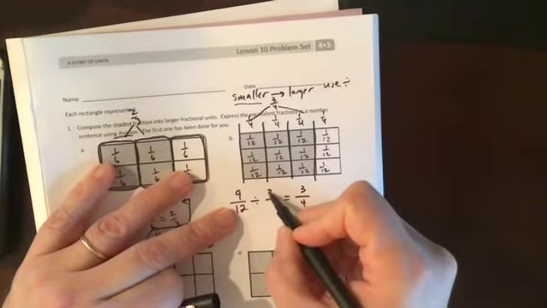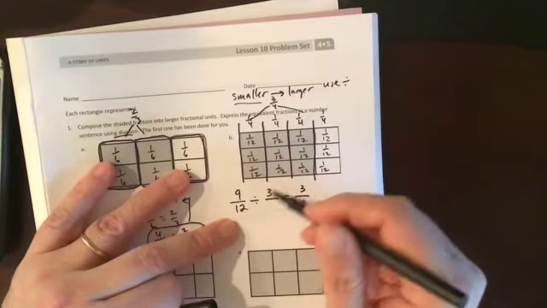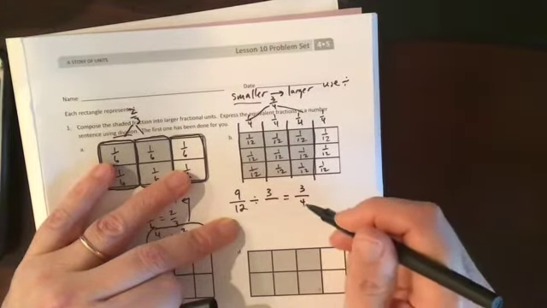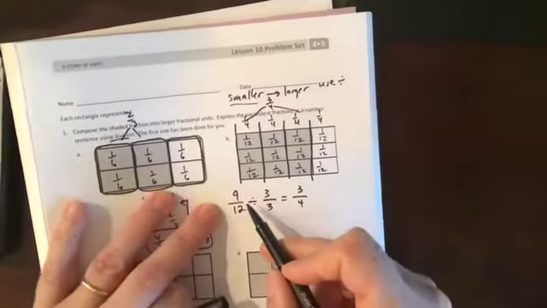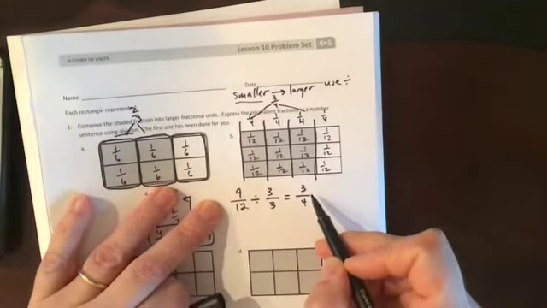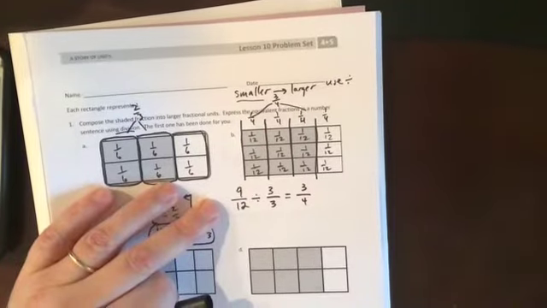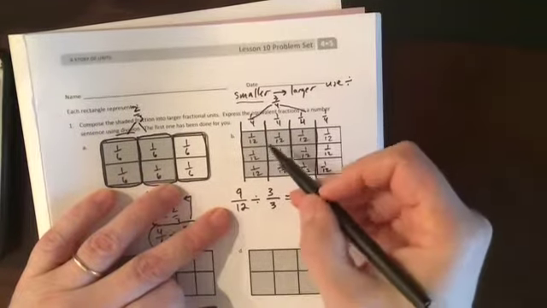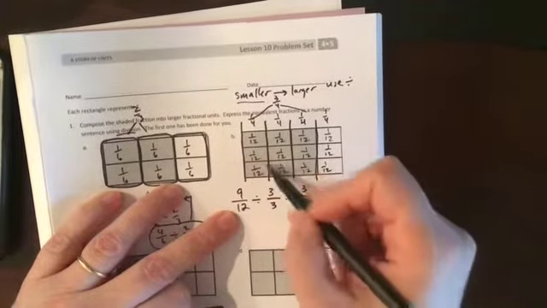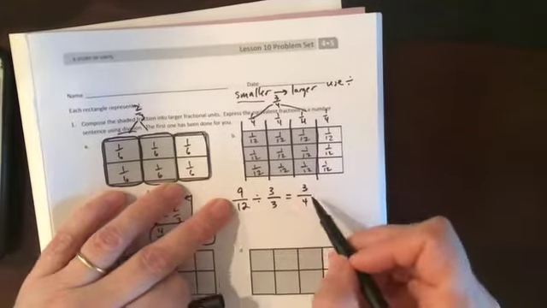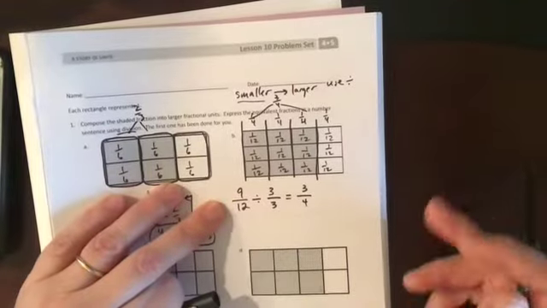Well, 9 divided by 3 equals 3. And then 12 divided by something gives me 4. Well, 12 divided by 3 is 4. So 9 twelfths divided by 3 over 3 is 3/4. Which actually makes sense because before I had twelfths, and then now I have fourths, which is the larger fractional unit, and I have 3 of those fourths shaded in.